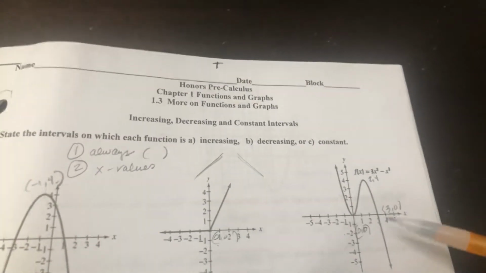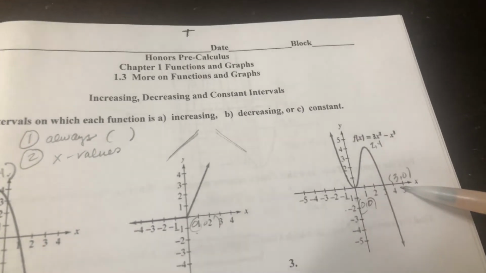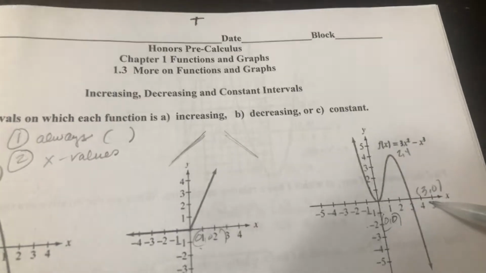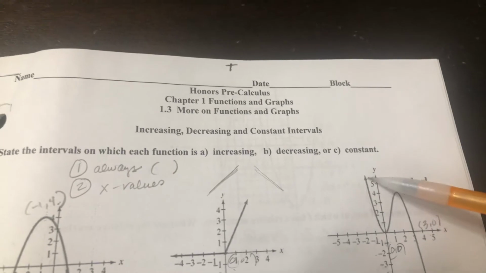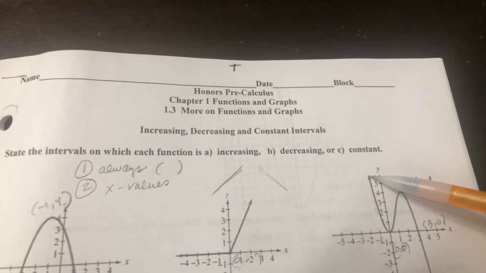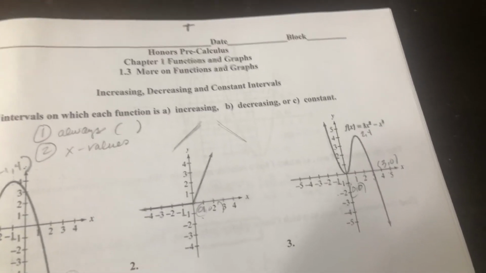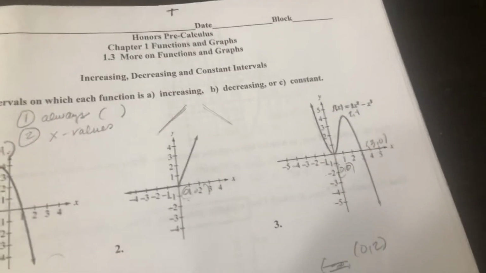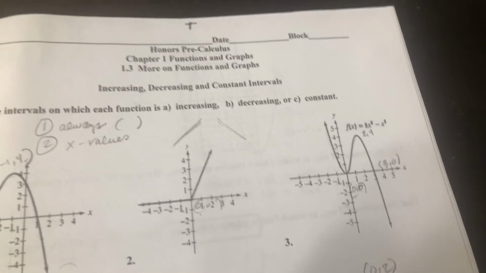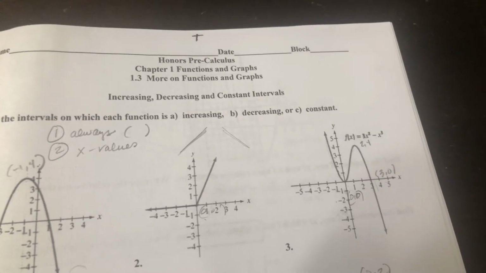Okay, now let's do one that has a couple of different things. Again, I've labeled some points. This is the point 0, 0. This is the point 2, 4. This is the point 3, 0, which isn't really a meaningful point for increasing and decreasing. So here, it is decreasing from -infinity to 0. Then it's increasing from 0 to 2. Notice I'm using parentheses. And then it's decreasing from 2 to infinity.